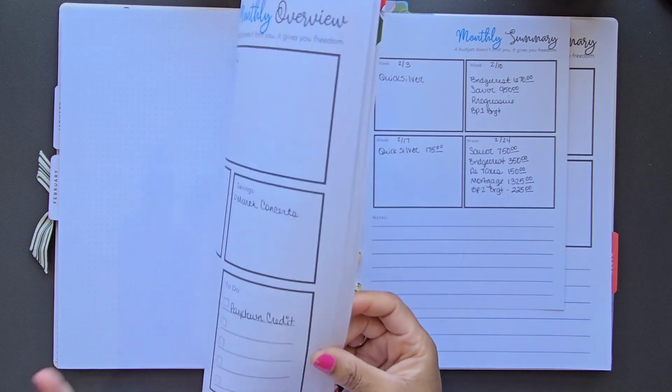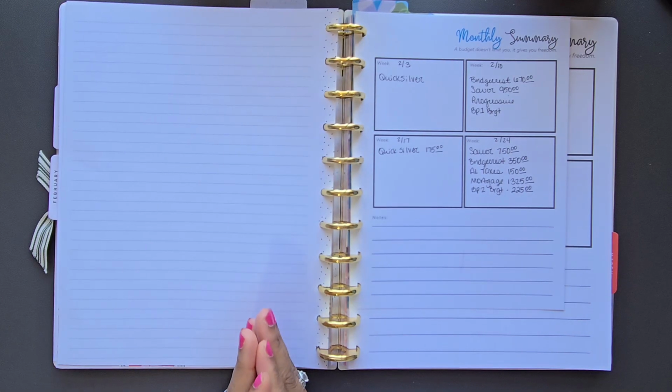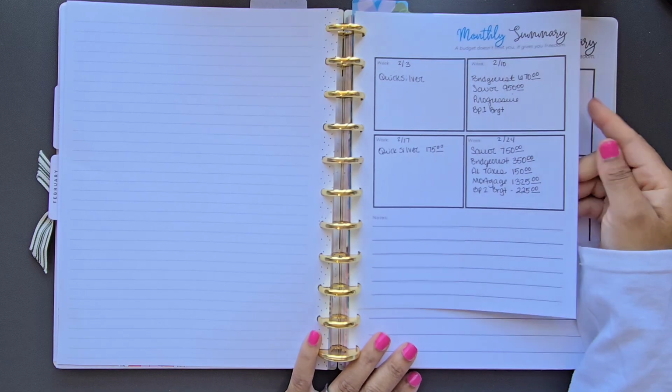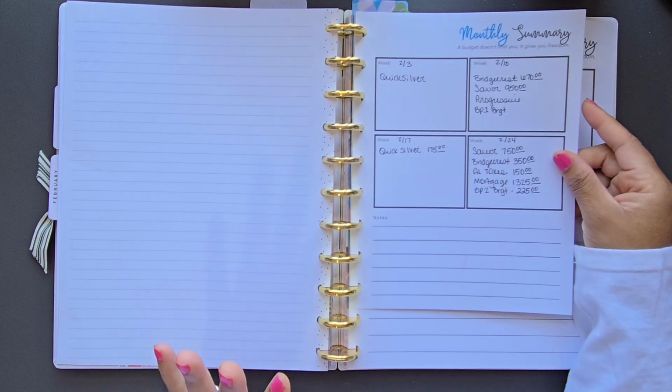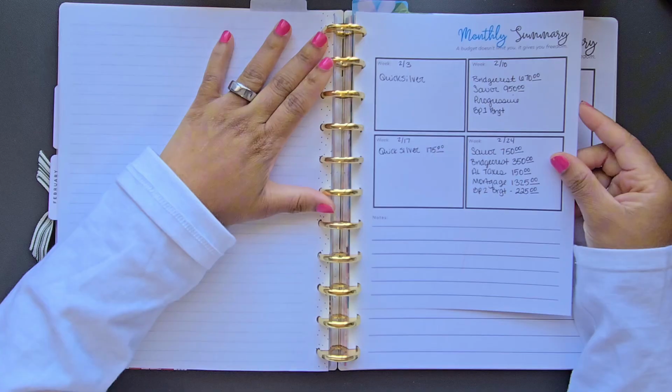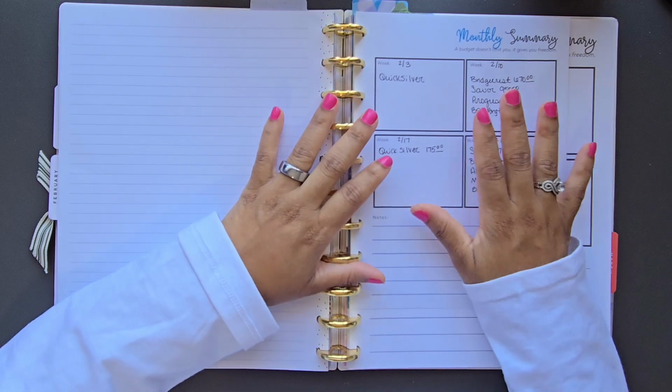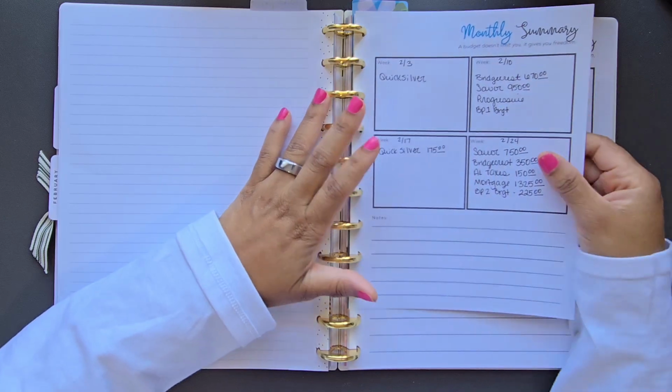So where did we leave off? Okay, we did our budget, and then we did our monthly cash flow. I have a monthly summary page that I fill out at a very high level. Really, these are just the most important bills that I have to make sure that I pay from week to week.